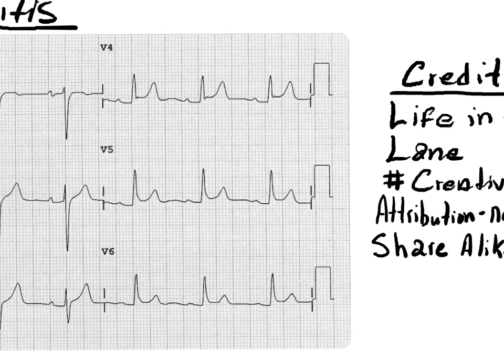Let's move on to V4. What do you see here? Definitely elevation. Did you guys agree? There. All right. Look at that. The P to R segment is depressed as well. All right. V5, V6 look the same.